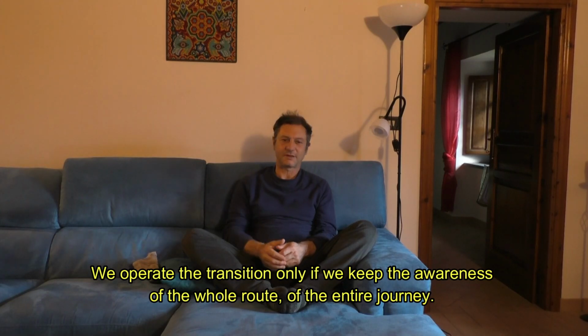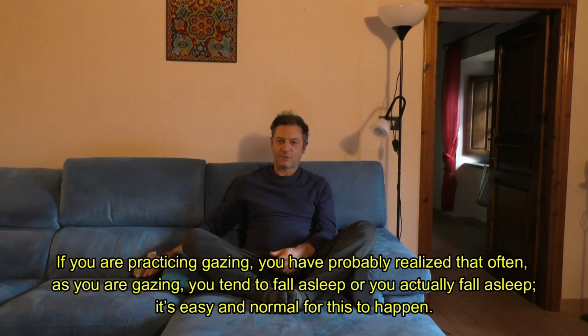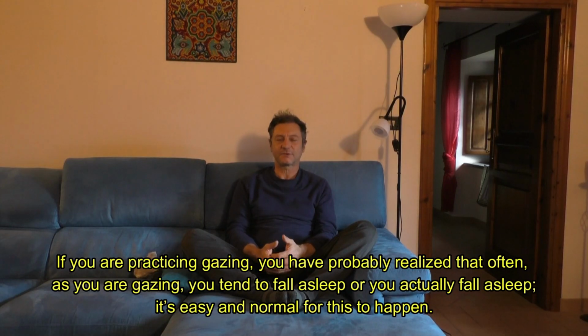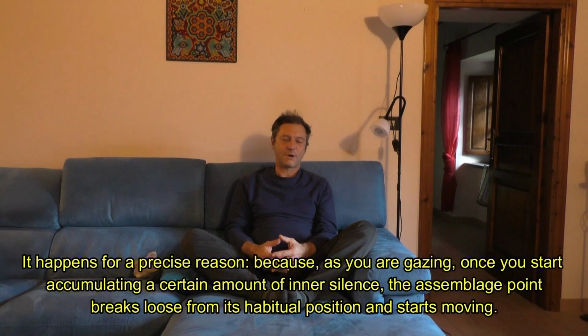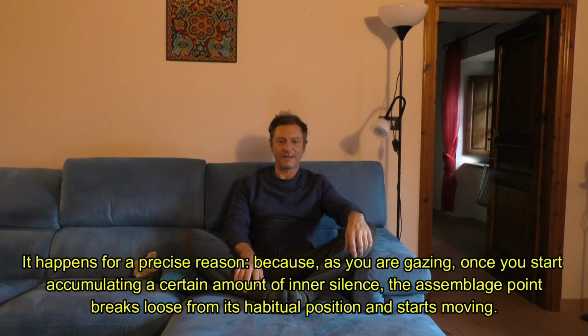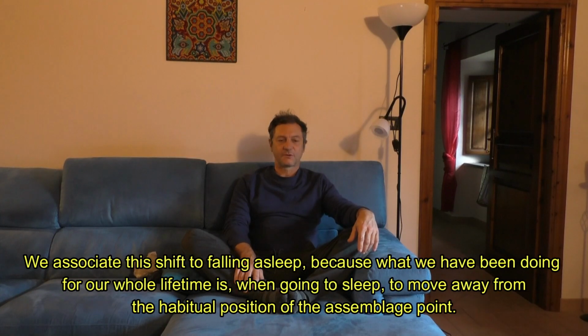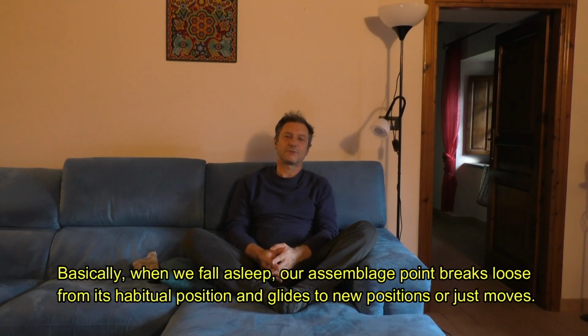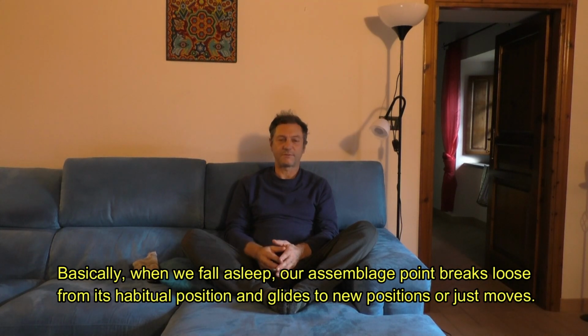If you are practicing gazing, you have probably realized that often, as you are gazing, you tend to fall asleep, or you actually fall asleep. It's easy and normal for this to happen. It happens for a precise reason. Because as you are gazing, once you start accumulating a certain amount of inner silence, the assemblage point breaks loose from its habitual position and starts moving. We associate this shift to falling asleep. Because what we have been doing for our whole lifetime is, when going to sleep, to move away from the habitual position of the assemblage point. Basically, when we fall asleep, our assemblage point breaks loose from its habitual position and glides to new positions or just moves.